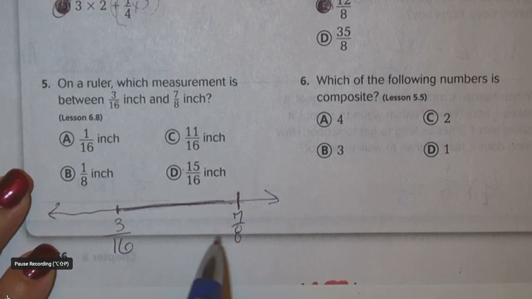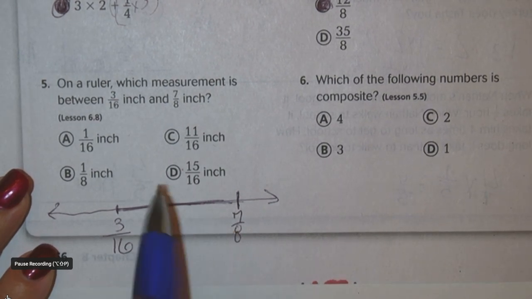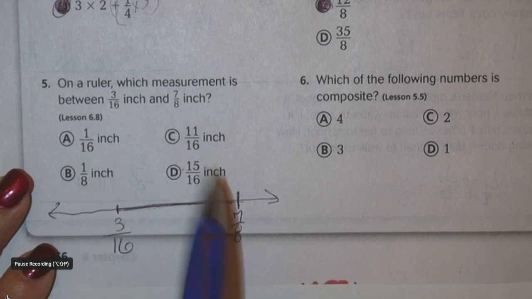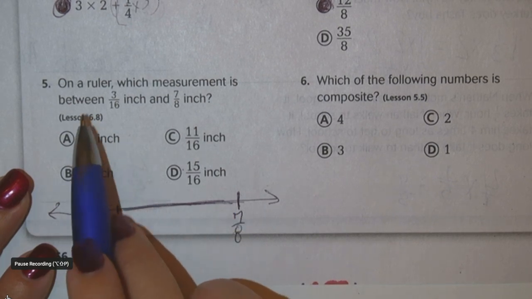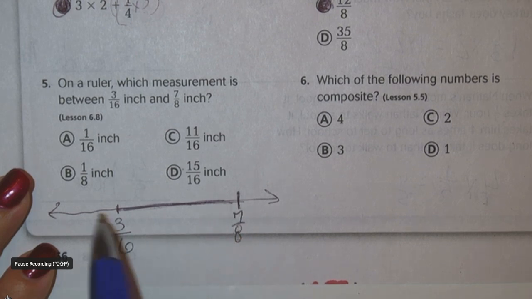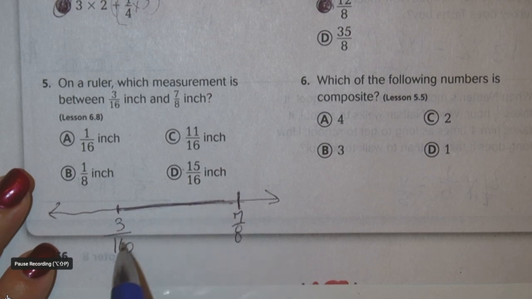Now I'm going to find a common denominator. As you can tell, this was 2 lessons ago, 2 chapters ago. They do have different denominators here, so I need to find which one they have in common.